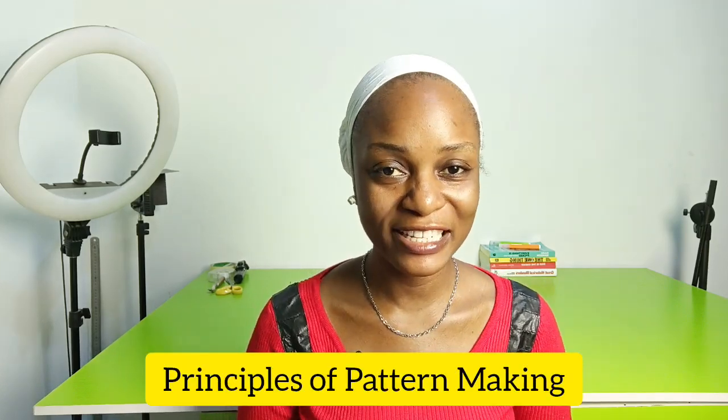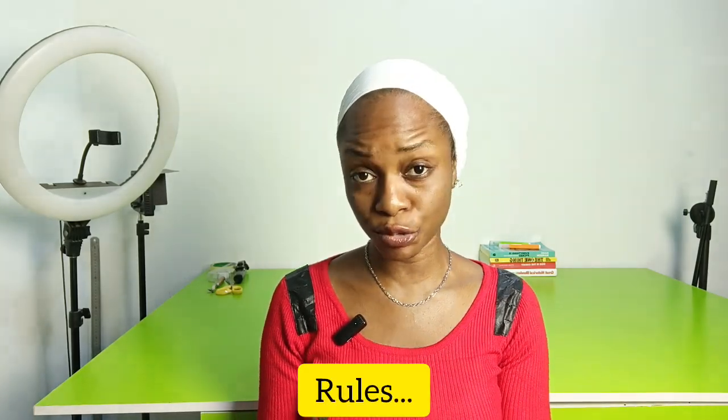So today we'll be discussing something very important and interesting about pattern making, and this is the principles of pattern making. Yes, we have principles in pattern making. We don't just do things how we like. And when we say principles, what do we mean? Basically, principle just means rules, rules that guide you to do something.